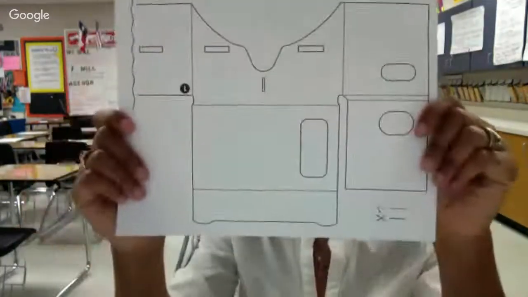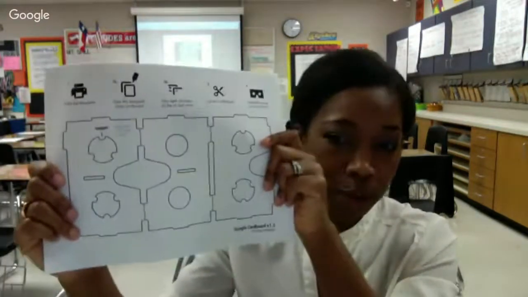And so what I did is I printed out the Google Cardboard templates. And so what they are doing now is using the cardboard to create the Google Cardboard.